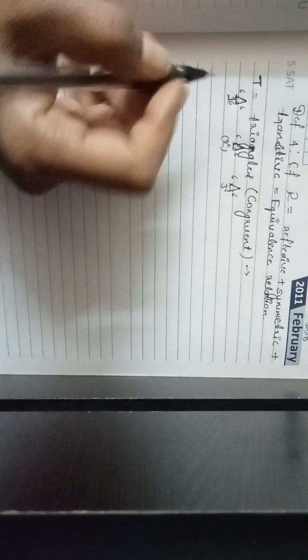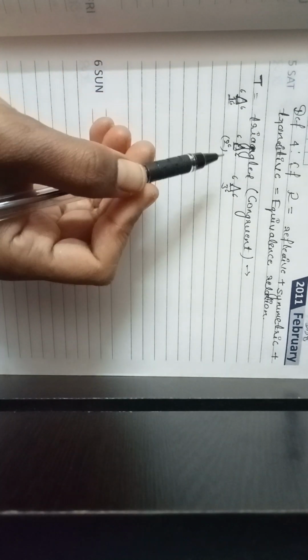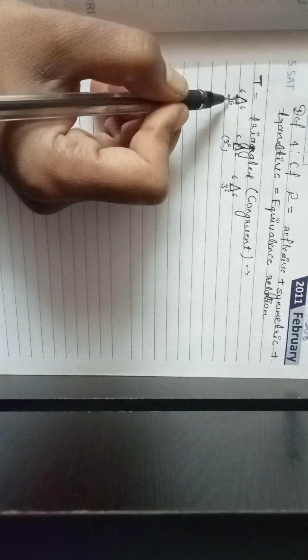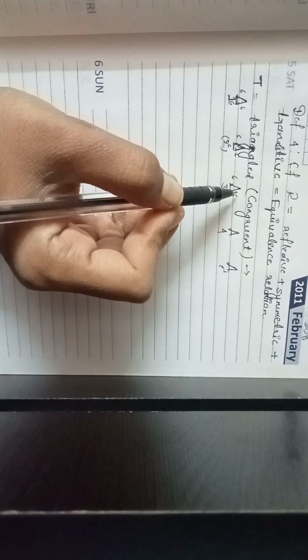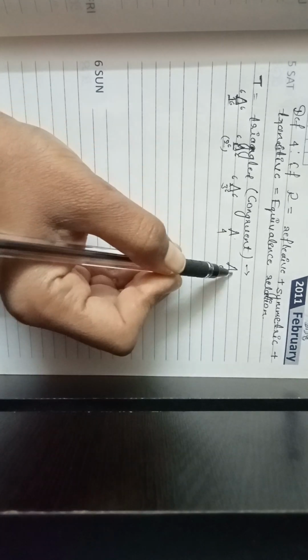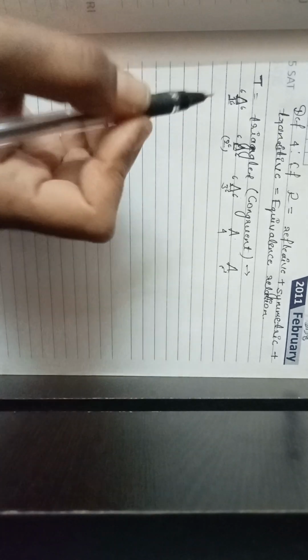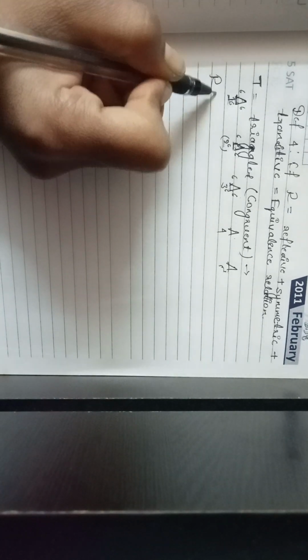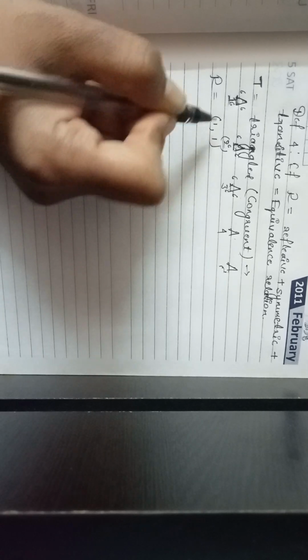So now we have to determine whether it is reflexive, symmetric or transitive. Here I am going to take 1, 2, 3, or you can take 4 and 5. In all these 5 triangles, all the sides are equal and all the angles are equal because these are congruent triangles. So now we will define the relation. R equals, can I write (1, 1)?